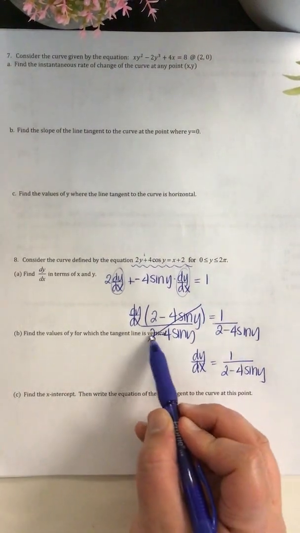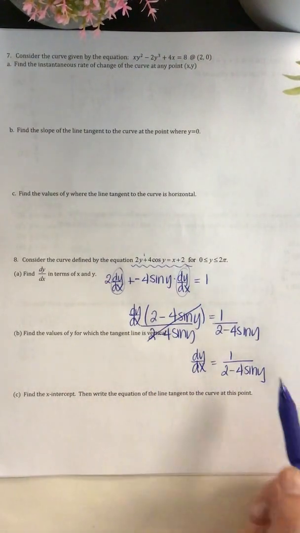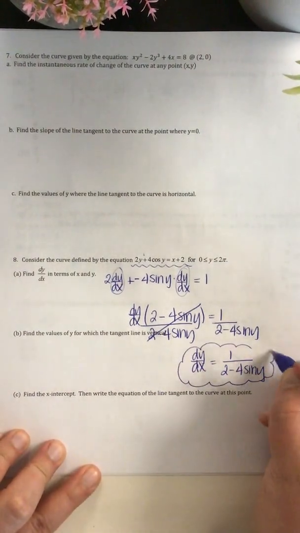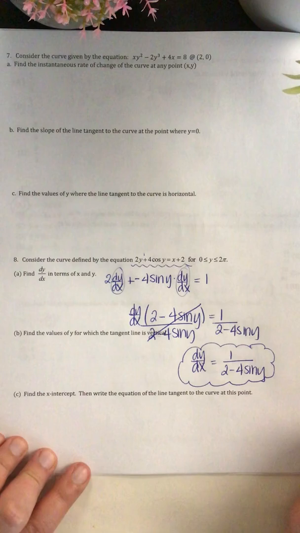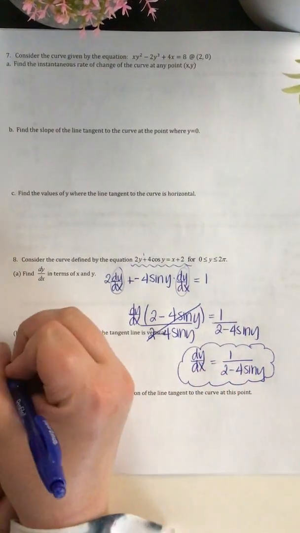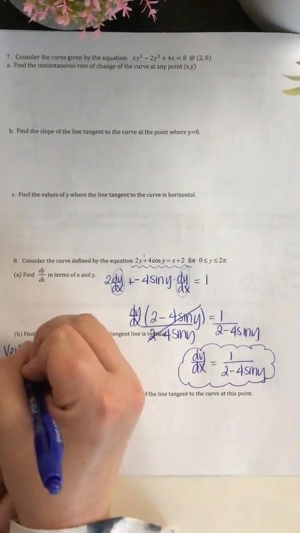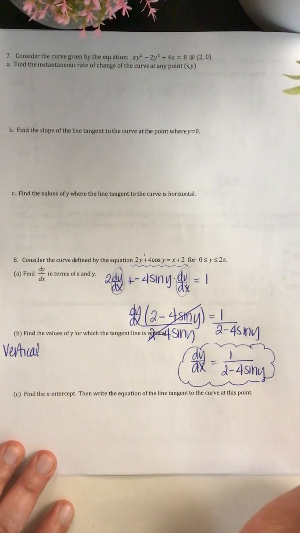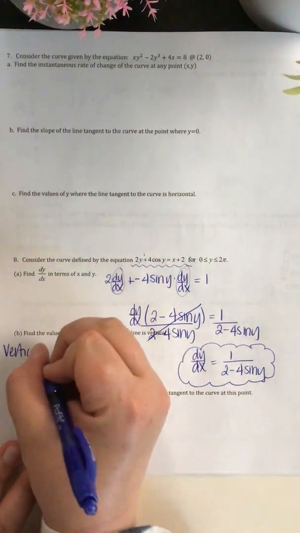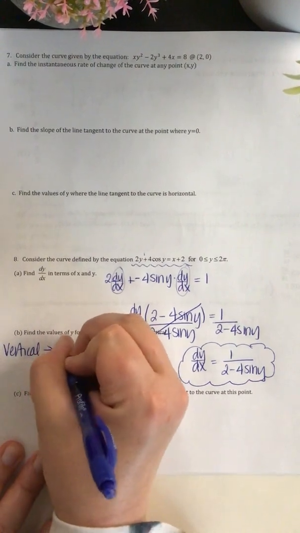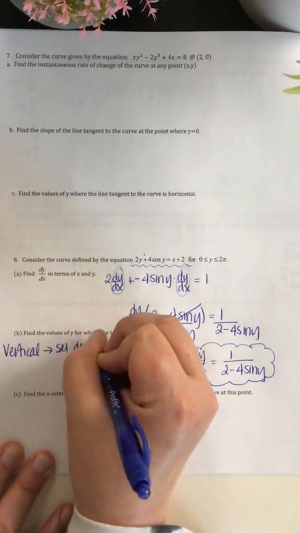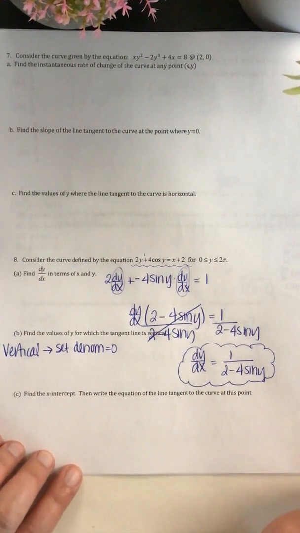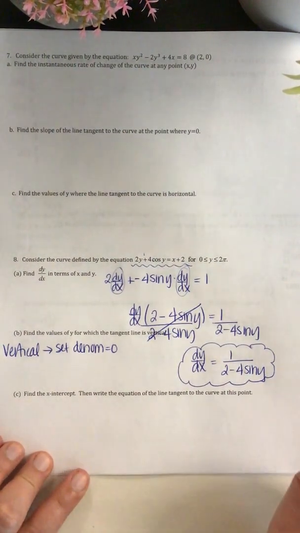Okay, then if you want a vertical tangent, what do you set equal to 0 in the slope? Which part of the fraction, if you want it to be vertical? The bottom. Because what type of slope is vertical? Undefined. Yes. So you set the denominator equal to 0. What if they wanted it to be horizontal? Then instead of the bottom equal to 0, you'd set the top equal to 0.